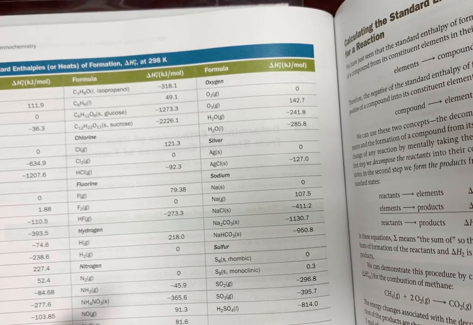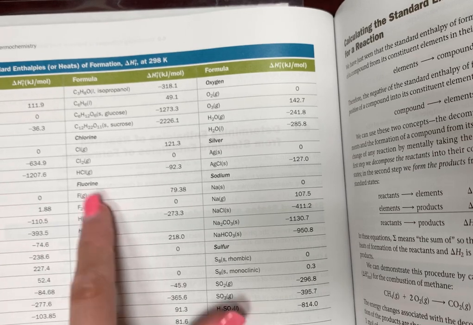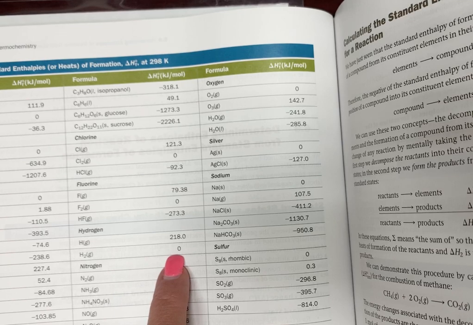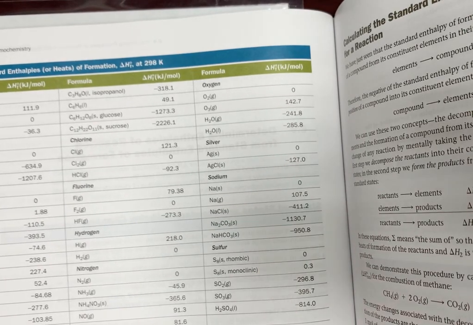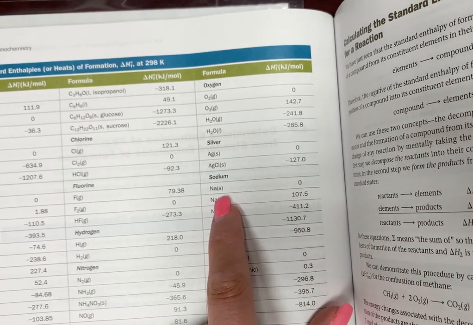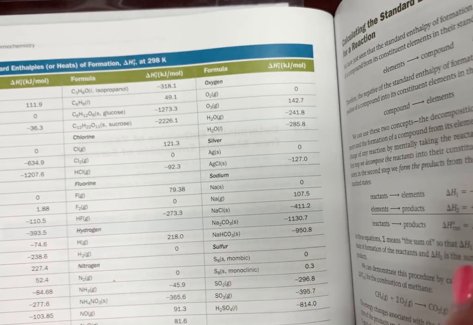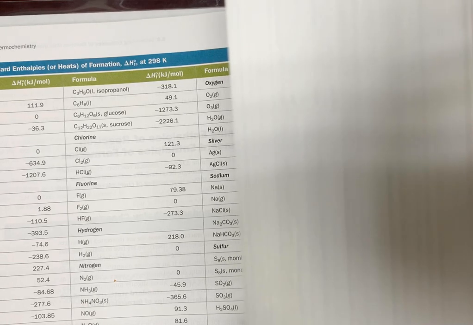So note the elements as they occur in nature. It doesn't take any energy to form them. So like hydrogen gas, it doesn't take any energy, so it's 0. Oxygen gas is 0. Just solid sodium in its standard state is 0. That makes calculations easier. Now there's another big one in the appendix back here that's much more extensive.